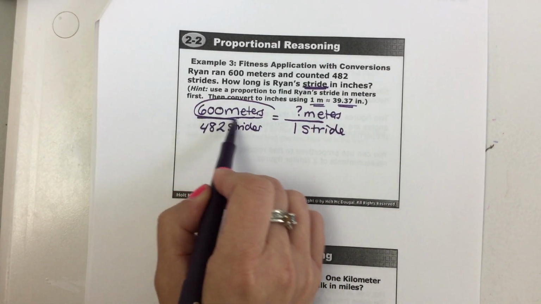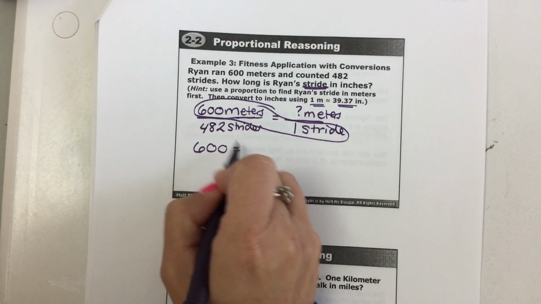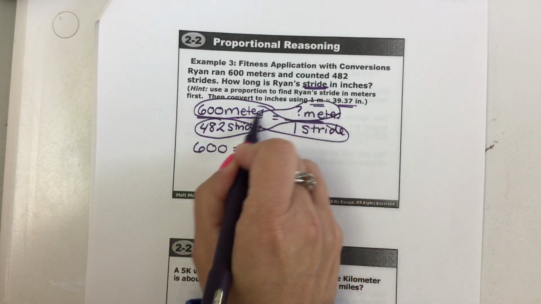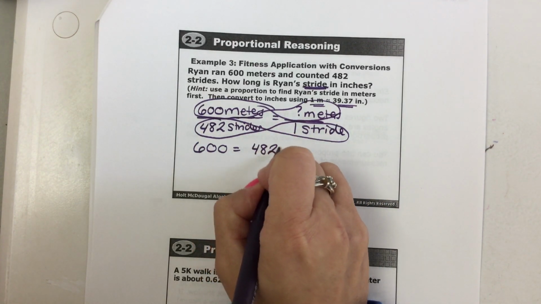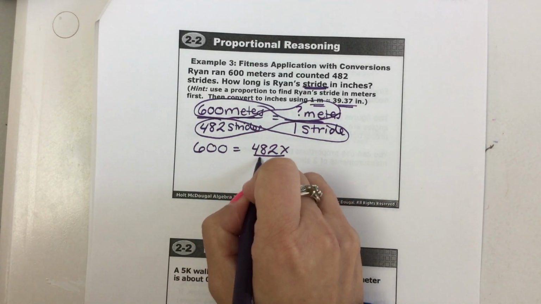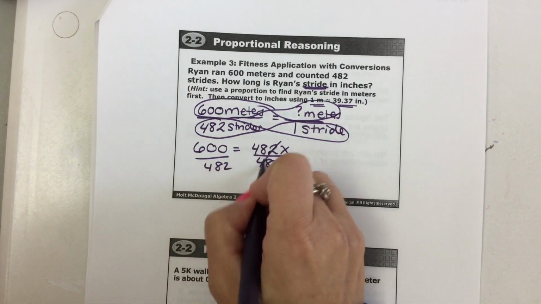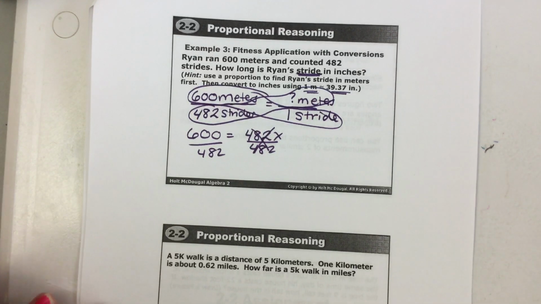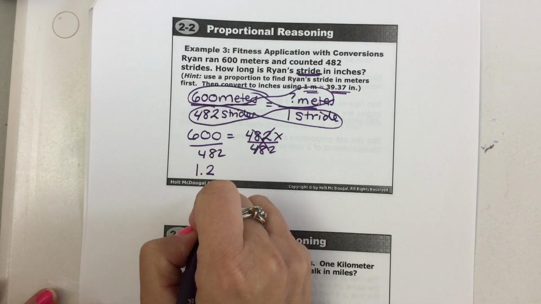So I go ahead and I cross multiply. 1 times 600 is 600 equals 482 times what we're trying to find. So that's 482x. If I want to know how many meters one stride is, I have to go ahead and divide. 600 divided by 482, it's approximately 1.2448.